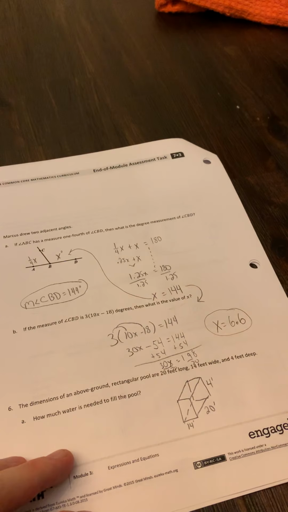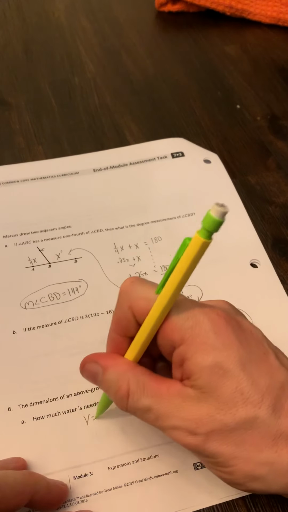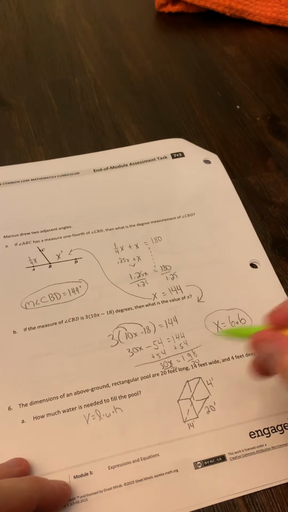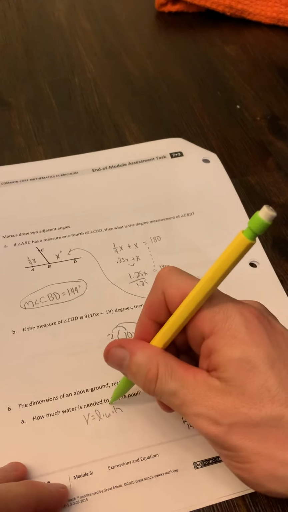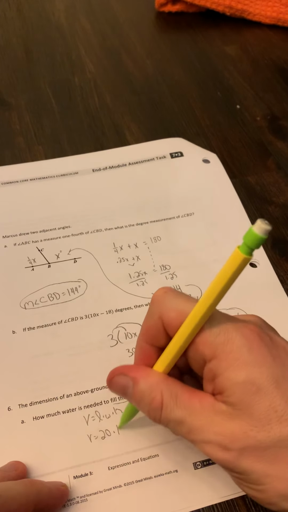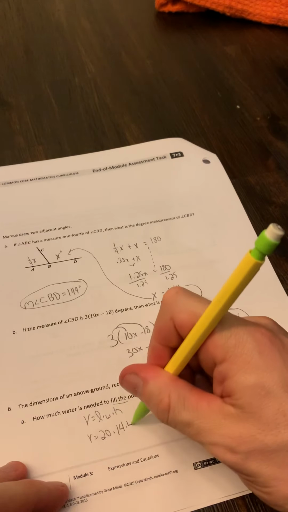We give and take. 14 feet, 20 feet, 4 feet. So volume is length times width times height. Because again, how much is needed to fill the pool? So V equals 20 times 14 times 4.